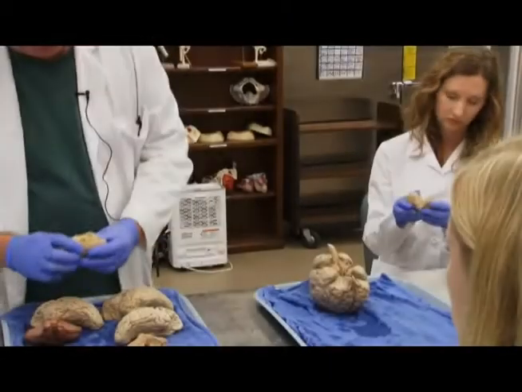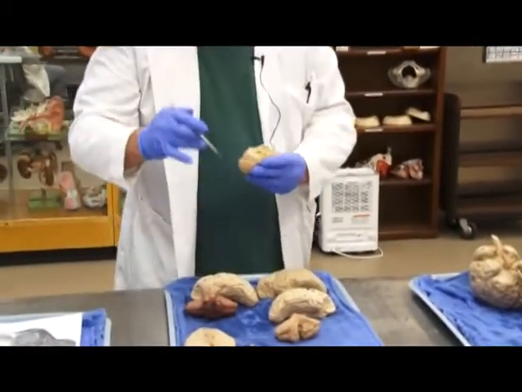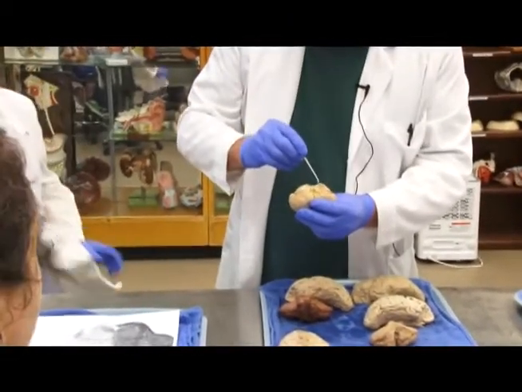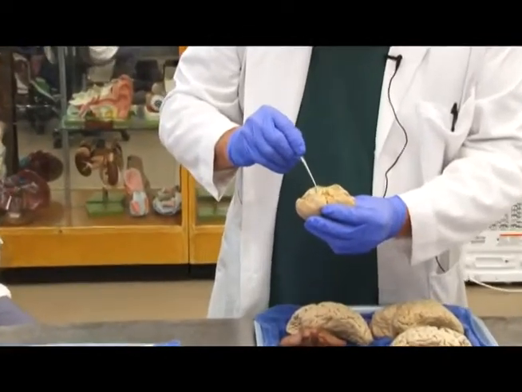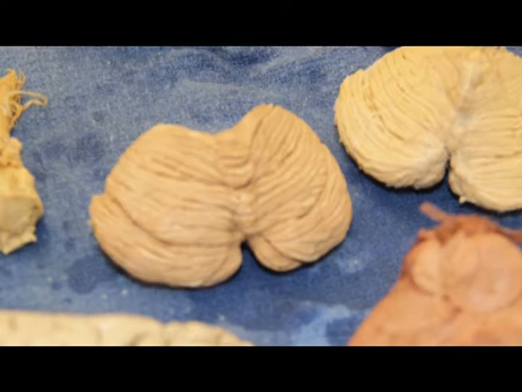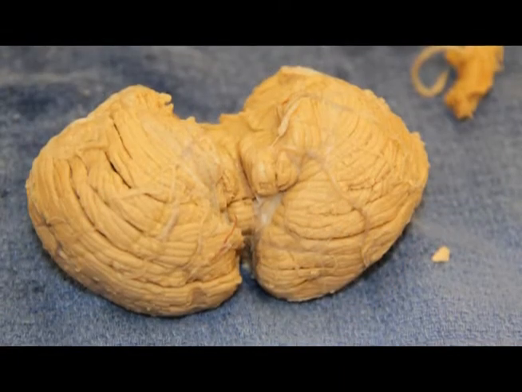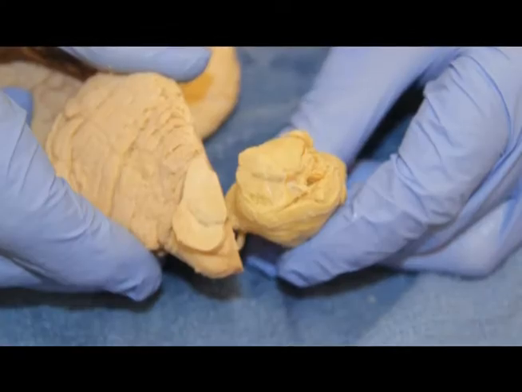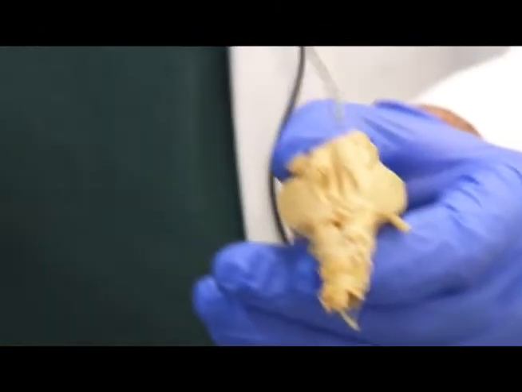The first thing I want you to notice on the cerebellum are these two structures right here. Those are called the cerebellar peduncles. What do you think the cerebellar peduncles attach to on the brainstem? Well, here they are on the brainstem. What are they attached to?